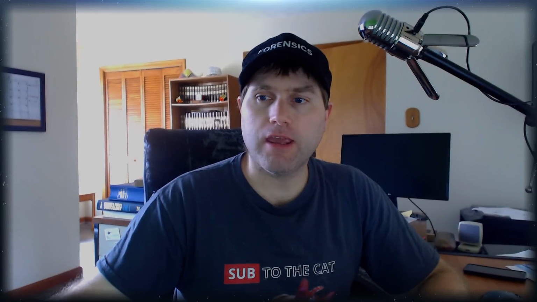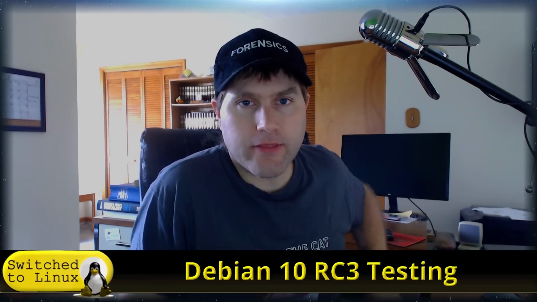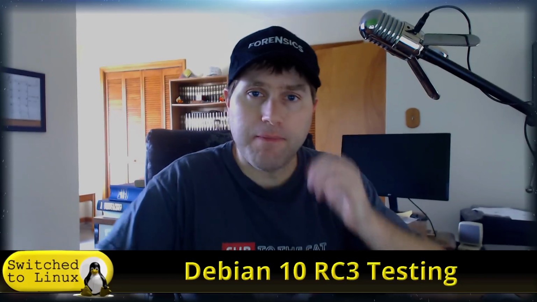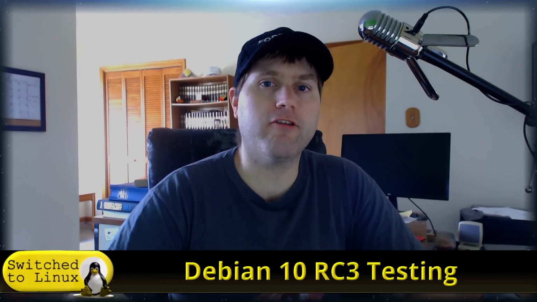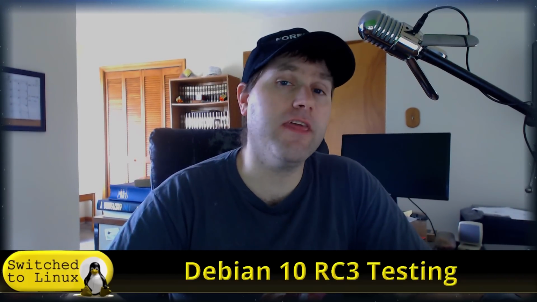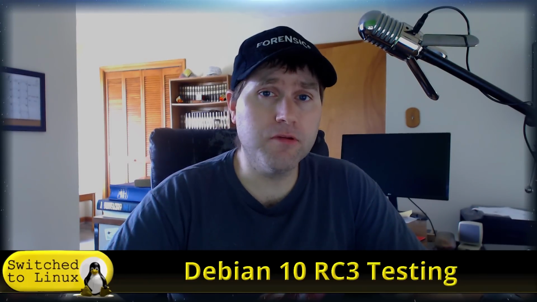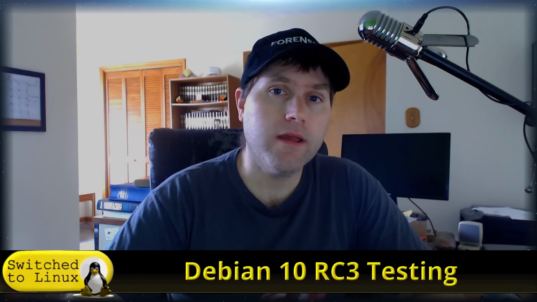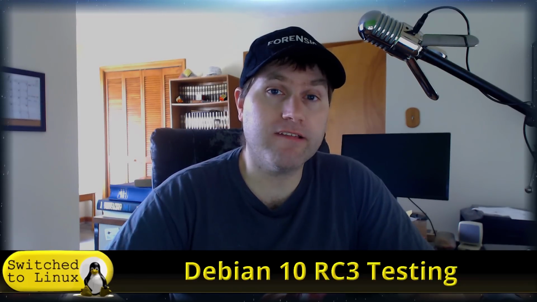Well, today we're going to be looking at the Debian 10 release candidate 3. So Debian is generally considered one of the number one granddaddies of all Linux. It's not the oldest, but it's pretty close to up there. And it does move pretty slow. And a lot of the reason is it is very rock solid stable.